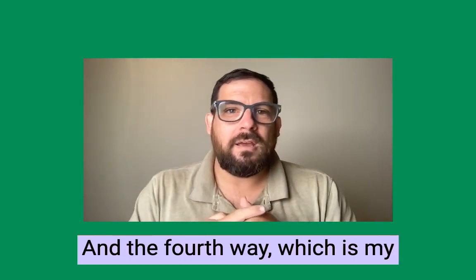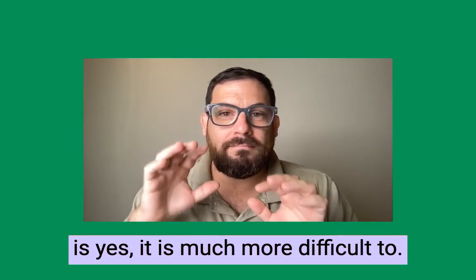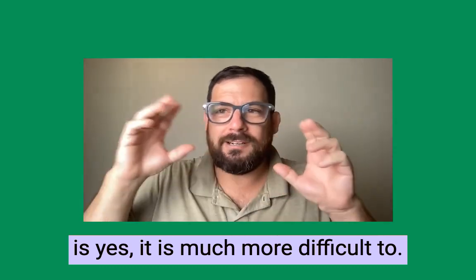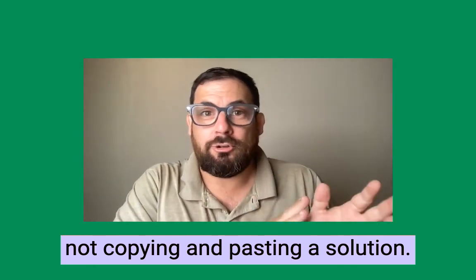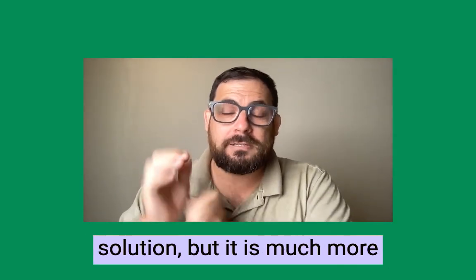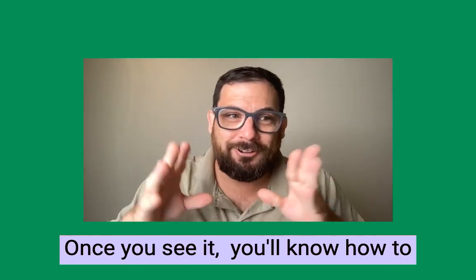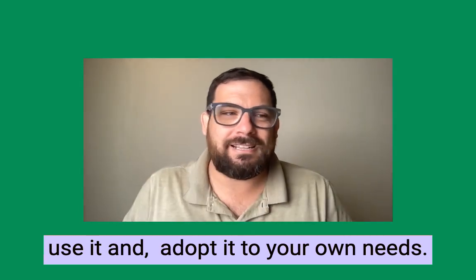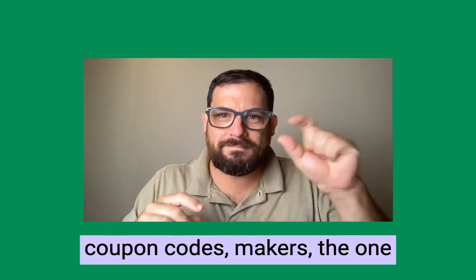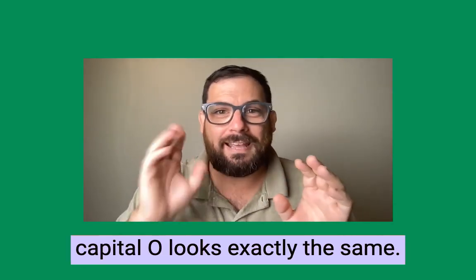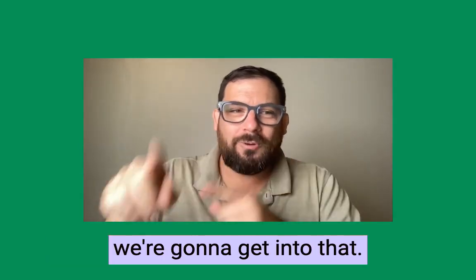And the fourth way, which is my solution to creating coupon codes, is, yes, it is much more difficult to figure out because we're not copying and pasting from another site. We're not copying and pasting a solution. We have to figure out our own solution, but it is much more controllable, much more granular. Once you see it, you'll know how to use it and adopt it to your own needs. I had my own little weird things that I didn't like about other coupon code makers. The 1 looks the same, or a 0 and a capital O looks exactly the same, and it's hard for a user to understand. So in the fourth way, we're going to get into that.